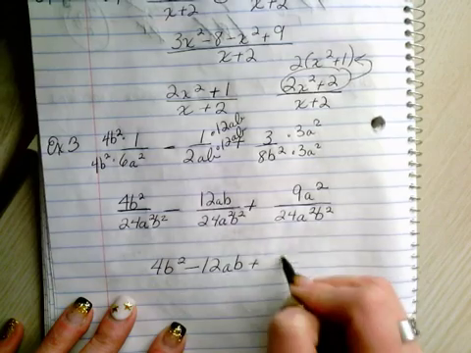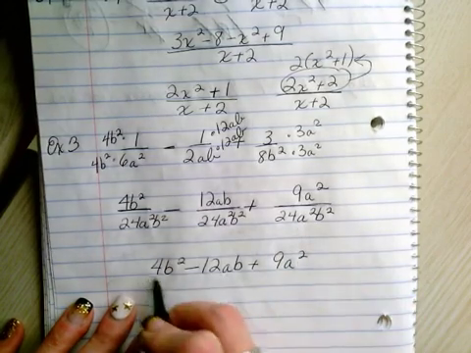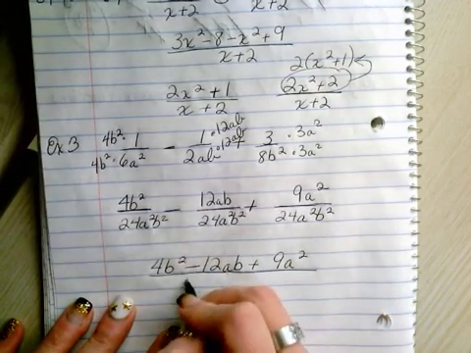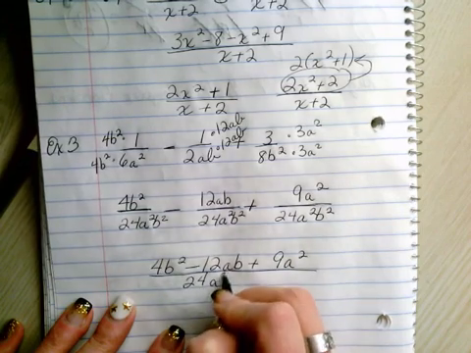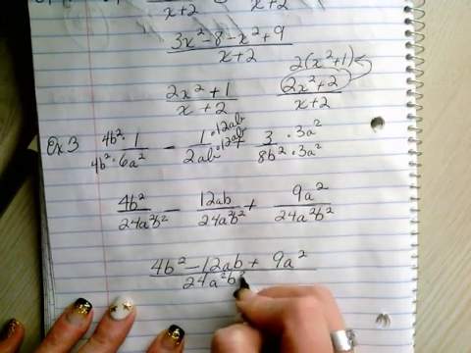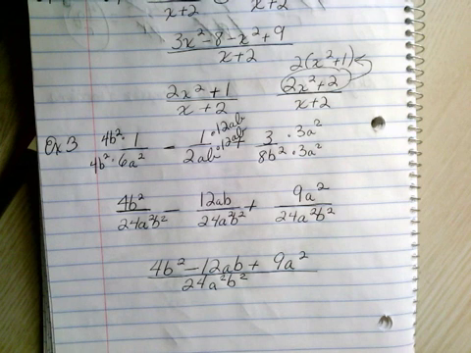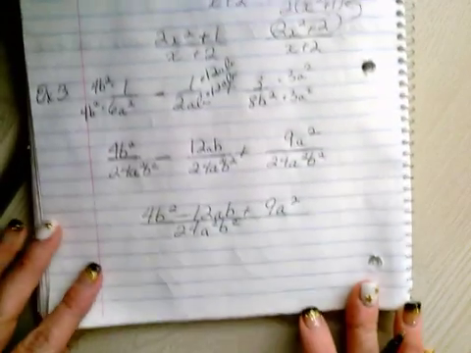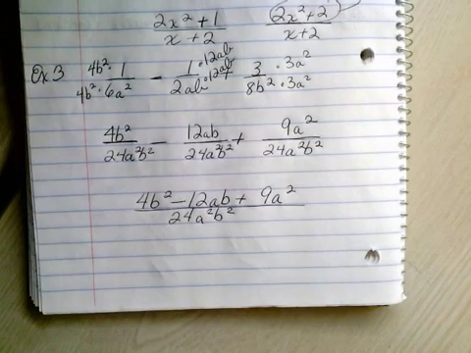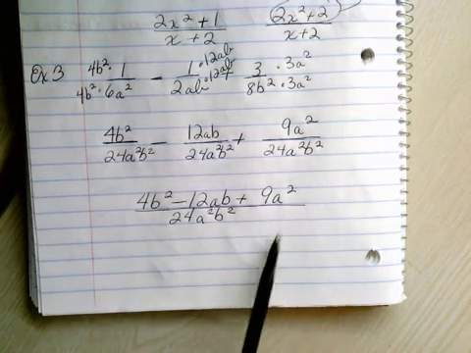So I'm going to end up with something like that over that. Okay? Looks like we're going to need to do some factoring. One of the factoring patterns I always forget is perfect squares. So they don't have anything in common, all three of them.